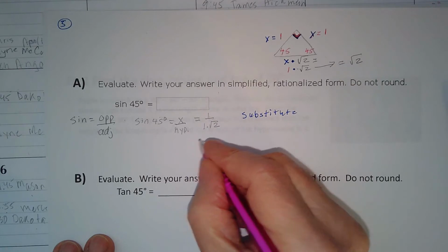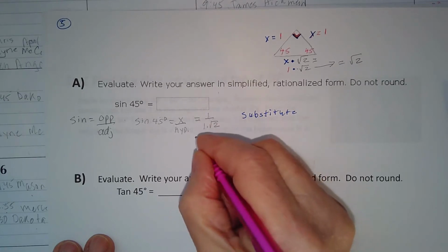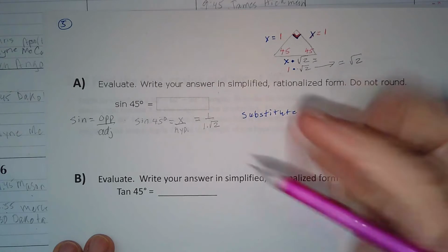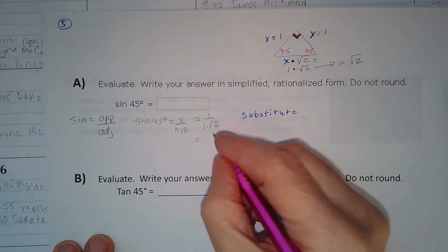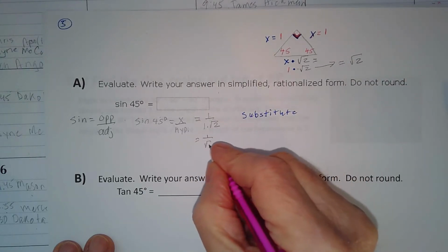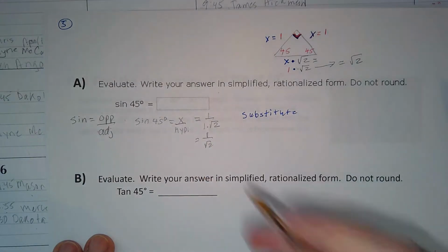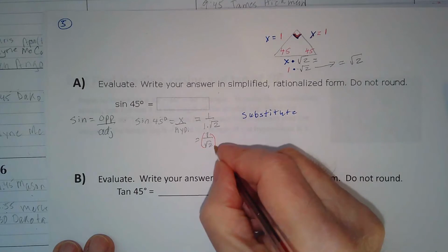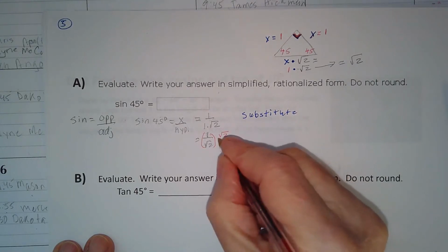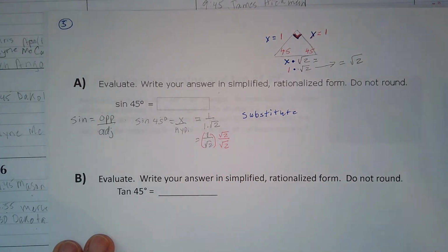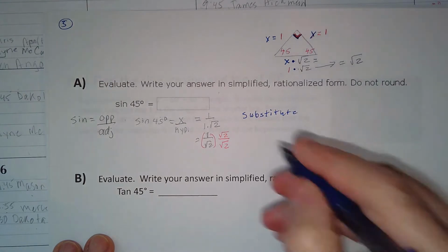So that's going to equal 1 over the square root of 2. So we need to rationalize that, right? So we're going to multiply that times the square root of 2 over the square root of 2, right? So this is rationalized.